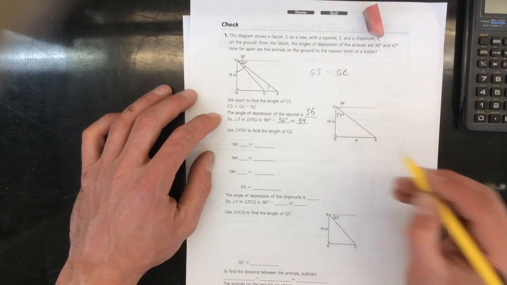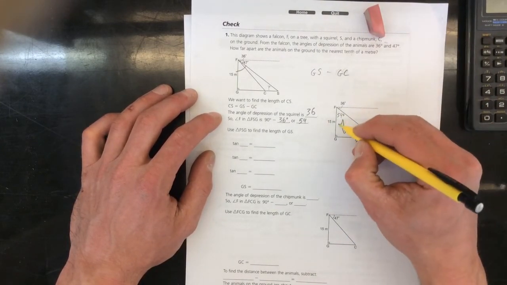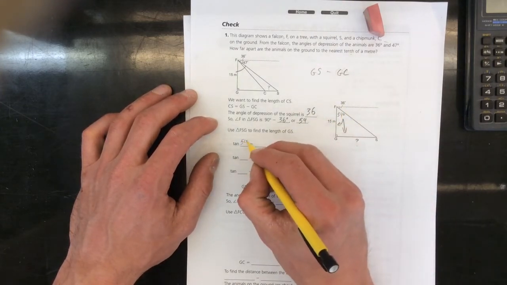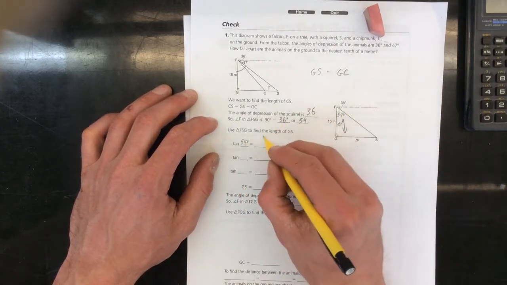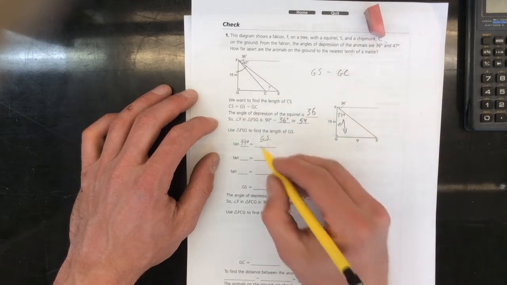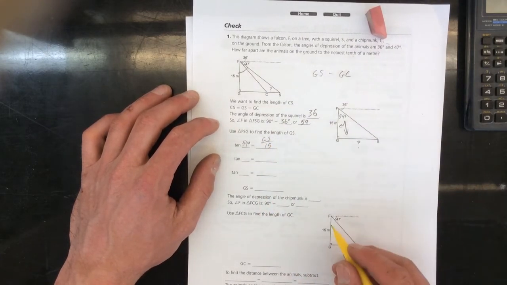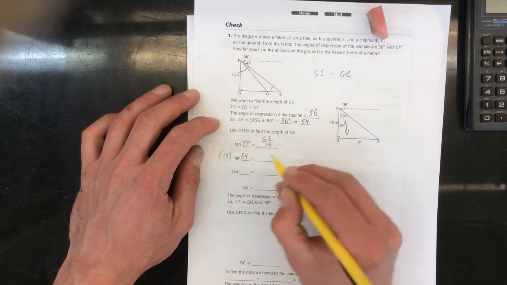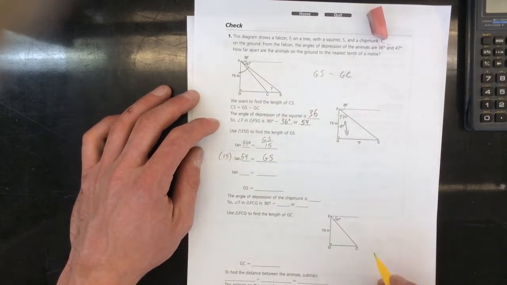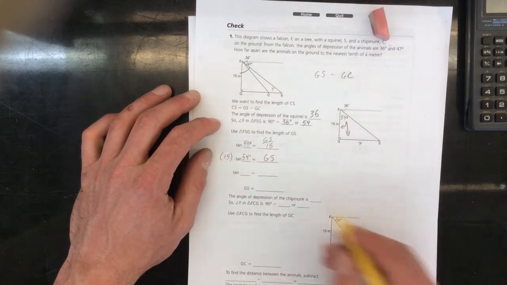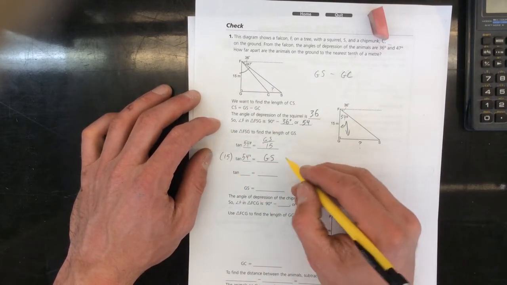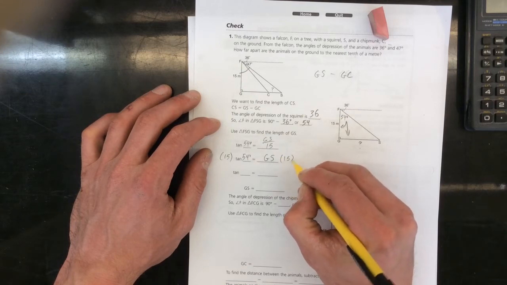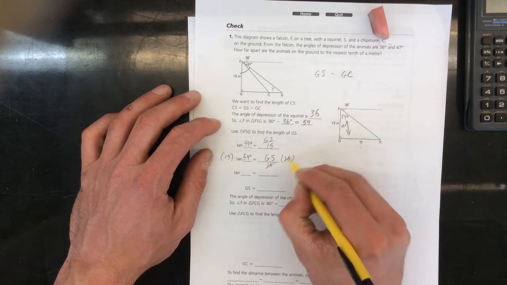And I'm trying to figure out this side, which is opposite, and I have the adjacent. So the tan of 54 degrees is equal to GS over 15. I'm going to multiply both sides by 15. That's going to reduce.